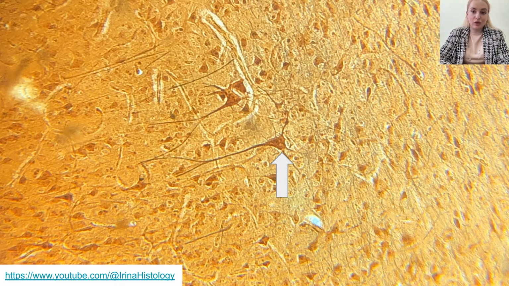So now we can take a look at how it actually looks. Here you have a histological specimen of human brain cortex. This is a biopsy stained with silver impregnation. With an arrow, you have the body of a multipolar neuron. Actually, this is a giant Betz cell, a giant pyramidal cell. You can see the triangular-shaped soma, or the body of the neuron, and many dendrites that arise from the cell as well as one axon.